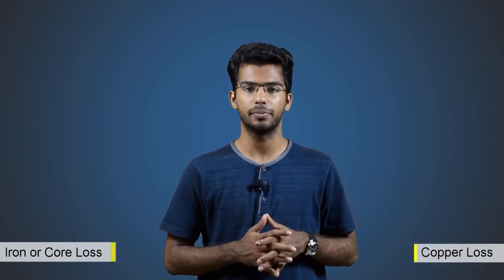Every machine has a loss in output and the transformer is no exception. The difference between the output and the input will be the losses. In transformers, there are two types of losses: iron or core loss and copper loss. Now, let's look at the iron loss.